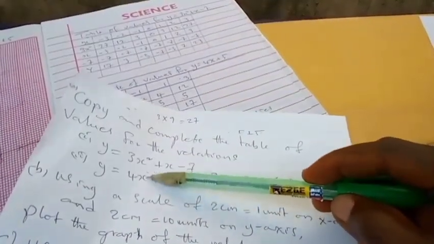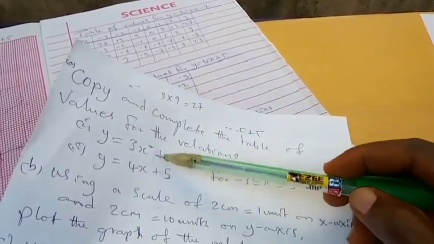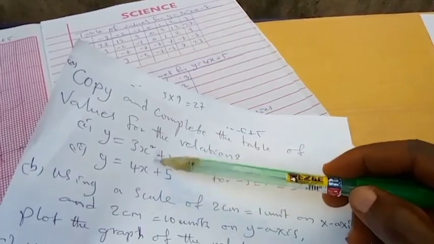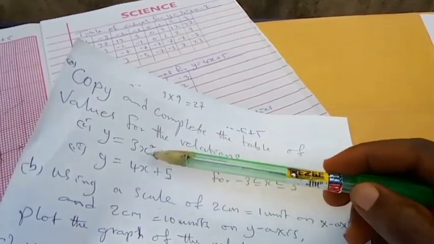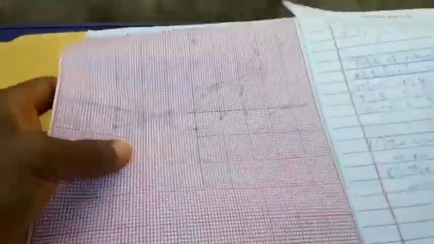Sometimes they will put it like this and say using graphical method solve this pair of simultaneous equations. One is quadratic, one is linear. It is simply asking you, when you have done this graph, to find their point of intersection.